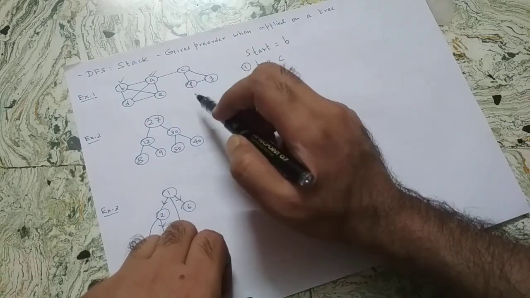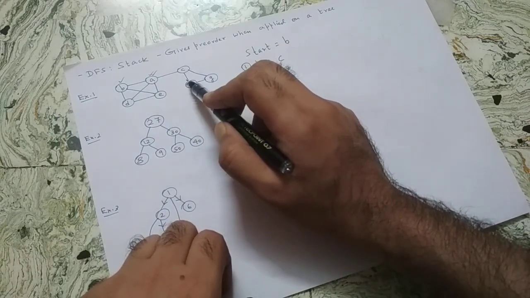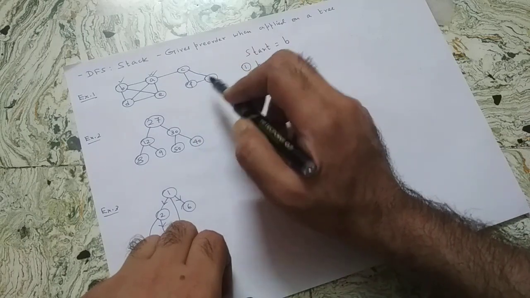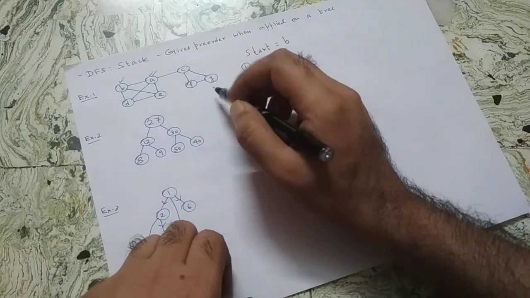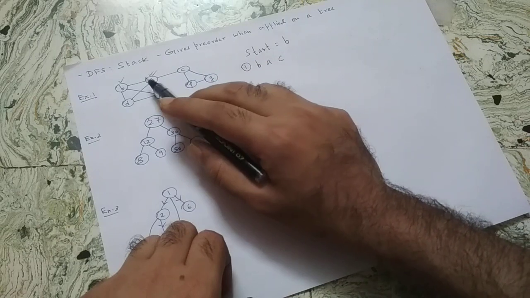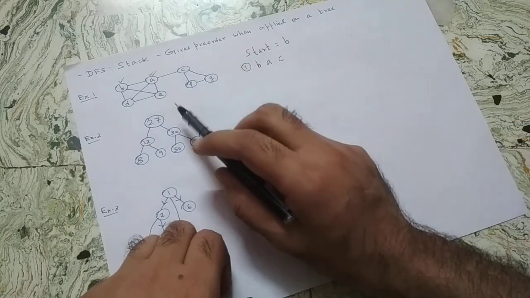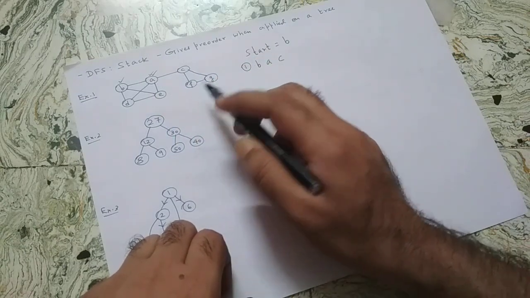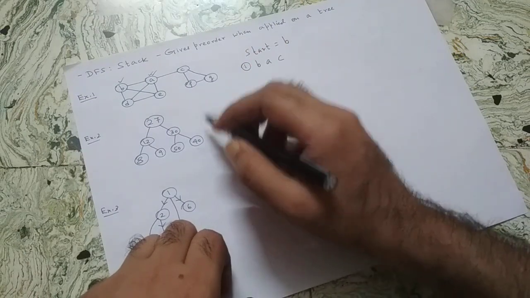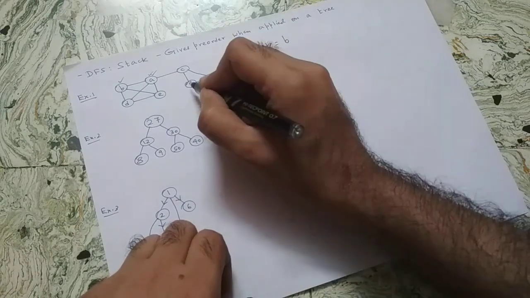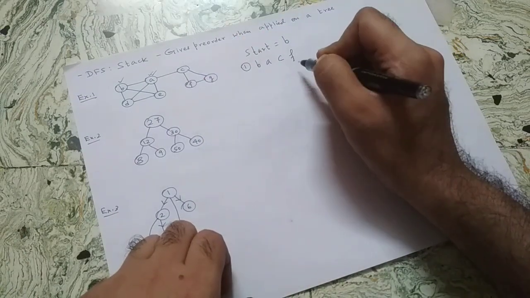Now what are the adjacent vertices of C? The adjacent vertices of C are A, F and G. So I'll visit any one of them. A has already been visited, so I cannot visit A again. I'm left with F and G. So let me visit F. If I visit F, then I'll print it in my output.